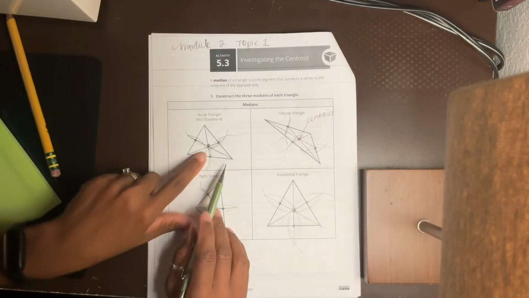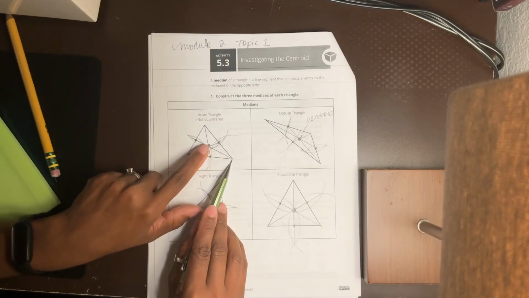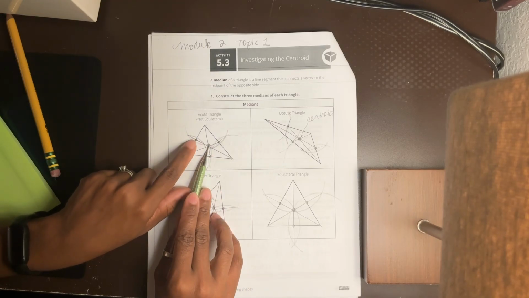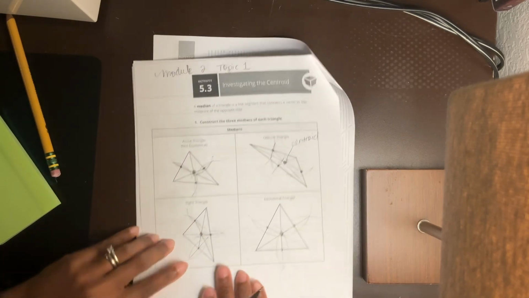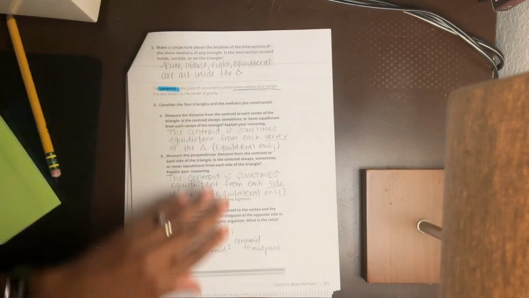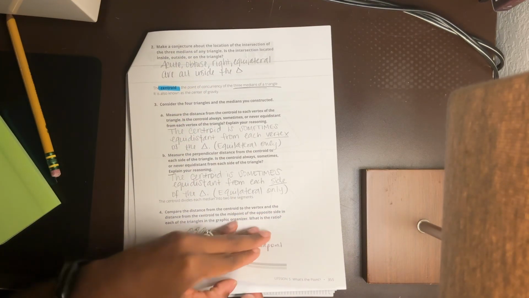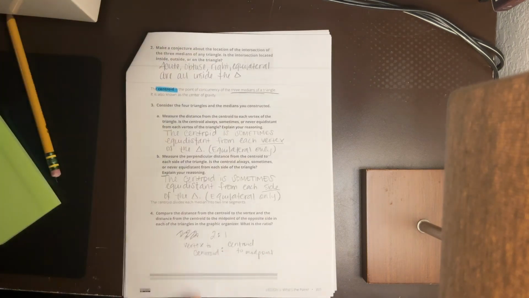So again, the distance from vertex to centroid is double the length of the centroid to midpoint. And you can easily verify that by looking at all the examples we did. Oh, okay, that's it, cool.